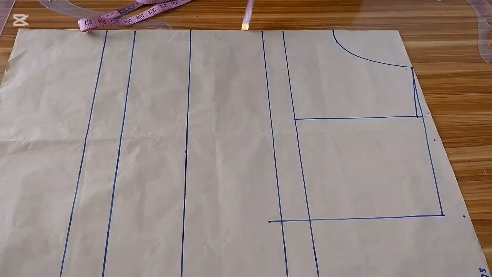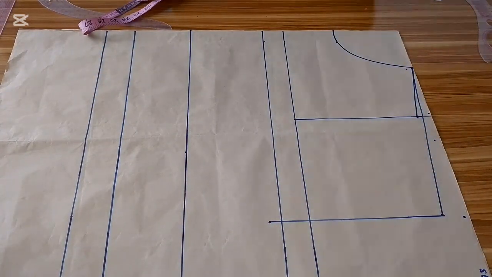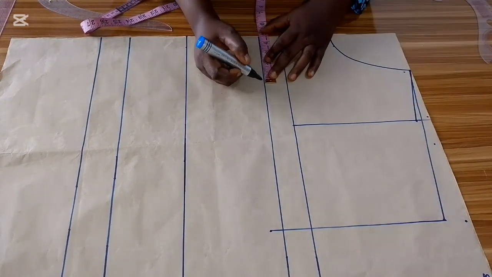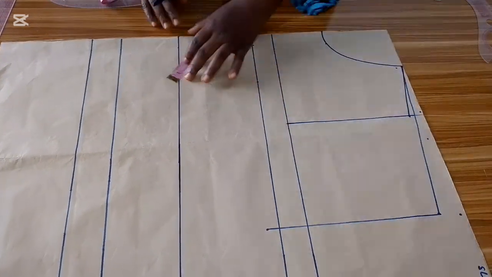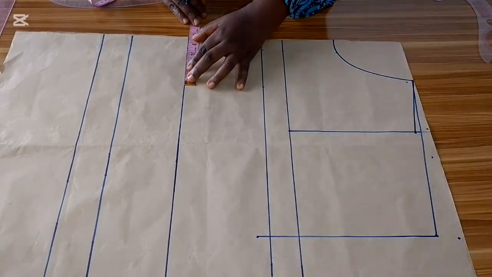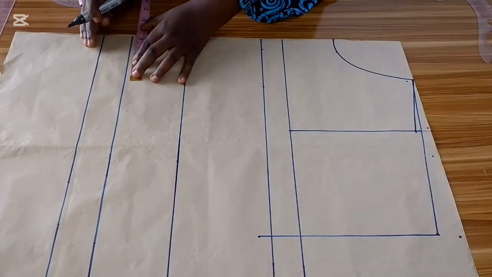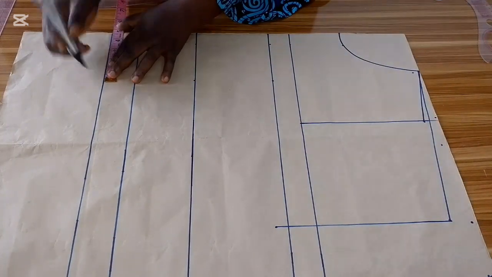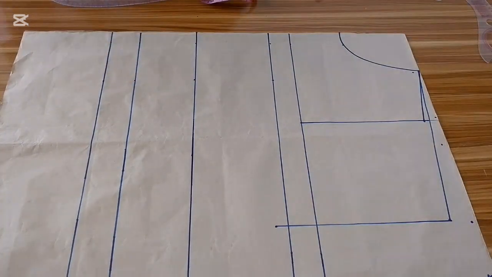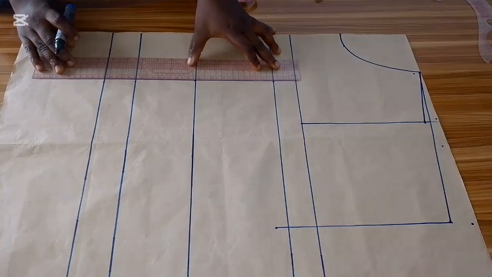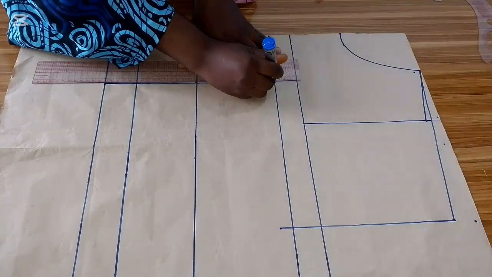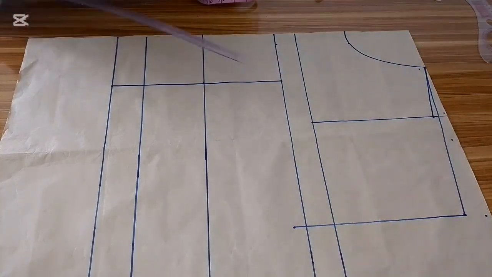After that, I'll now go ahead to mark my nipple to nipple measurement, which is 8 inches divided by 2. That will give me 4 inches, but I'll be adding 0.5 inches of sewing allowance. That will give me 4.5. So I'll be marking that 4.5 on my bust point, my waistline, my length, and the basque effect. So I'll proceed now to ruling a straight line just to connect the lines together. I've gone ahead to do that.